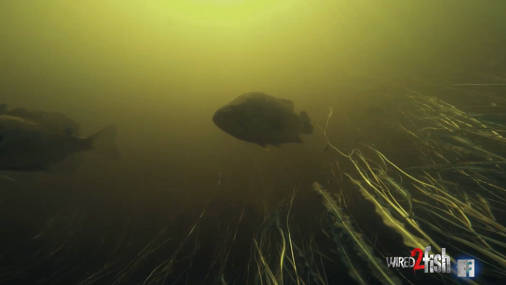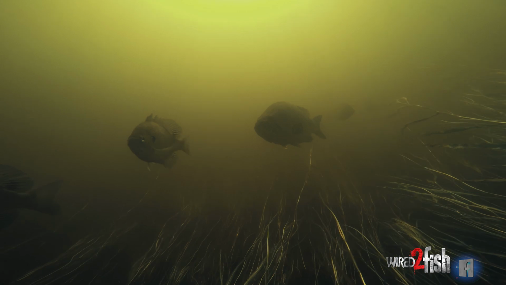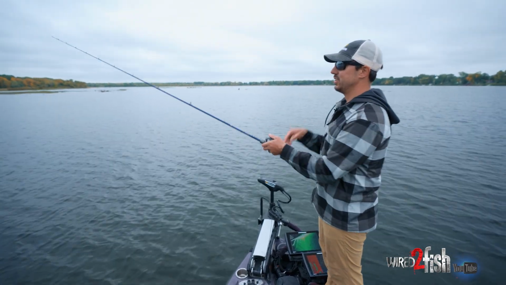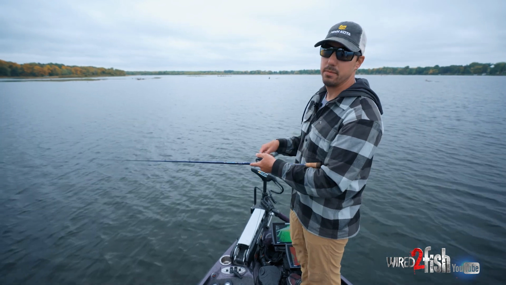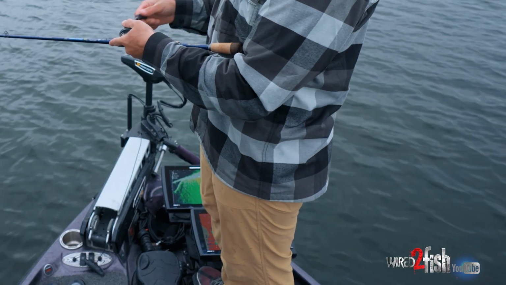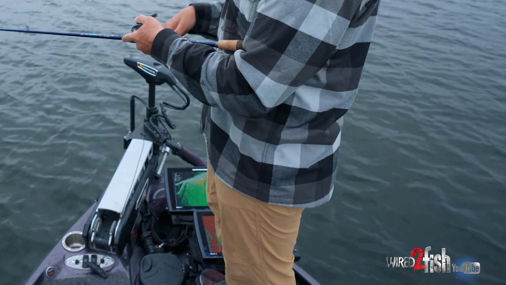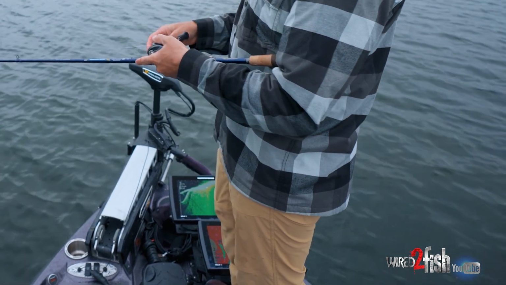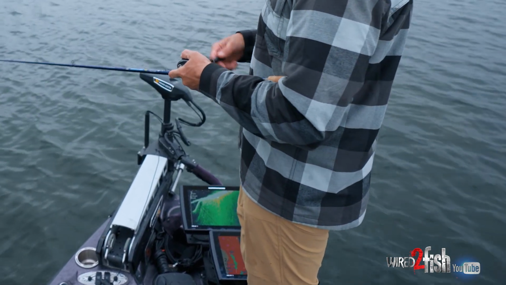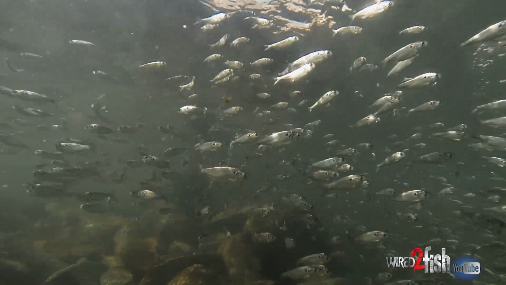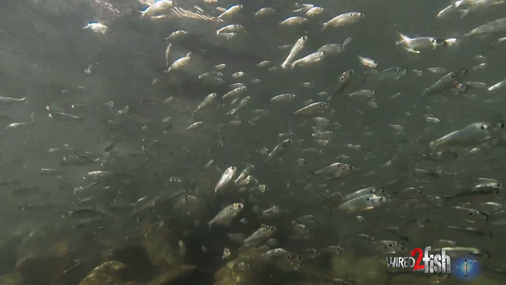A couple ways to identify just the presence of bait is use your eyes and your ears. And you can use your electronics at times on the main river. If you're in a little bit deeper water, you can see bait balls. But oftentimes the bait is gonna give themselves away if you just pay attention. And what I mean by that is you're gonna see flickers of minnow every so often, or shad getting busted.